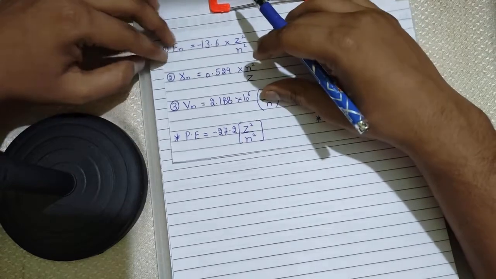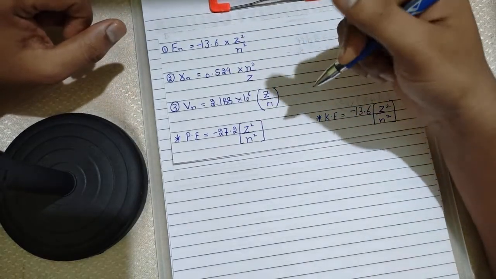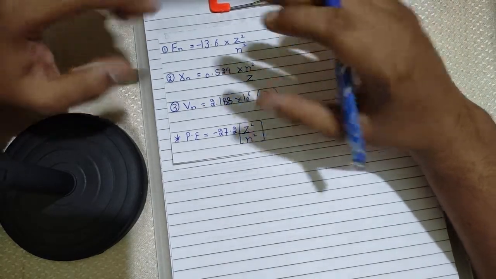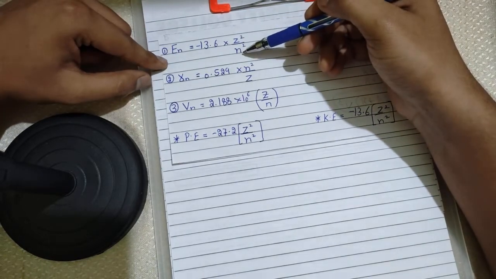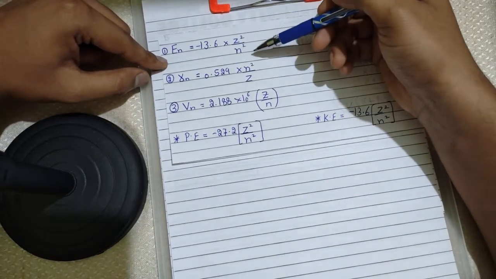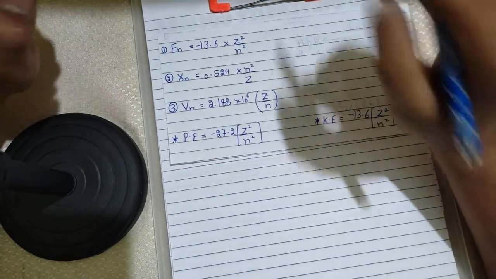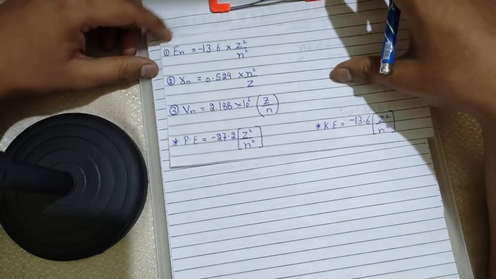See, while you start by hearting these formulas, in the beginning you might not feel difficult, but when you sit for the exam and try to recall the formulas, you will definitely get confused whether z square or n square in the formula of energy, or n square by z square, or only z by n. See, in this type you will get a lot of confusions. So in order to remove those confusions, I have brought a simple trick to remember these formulas.